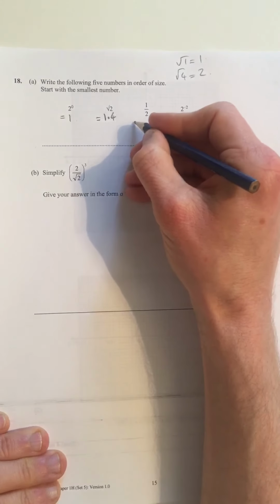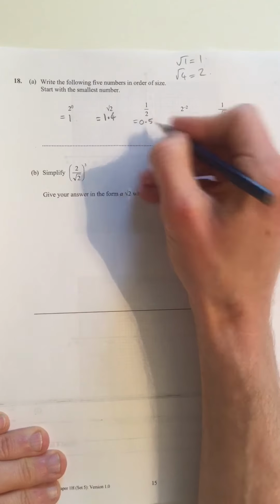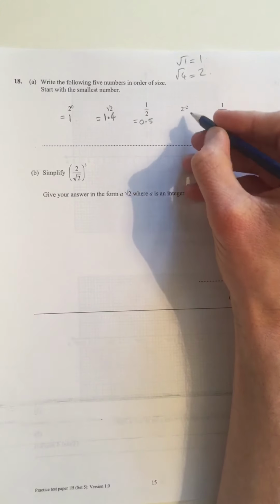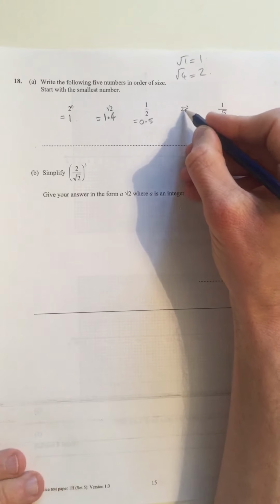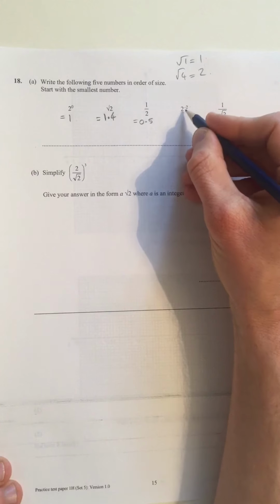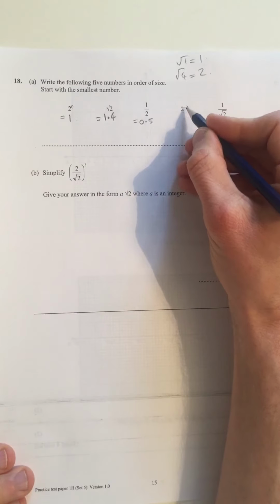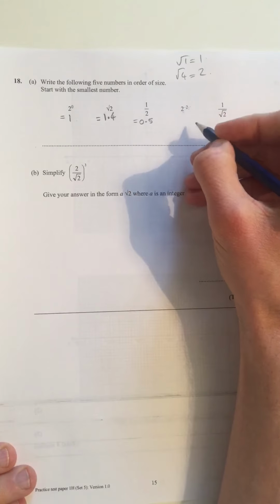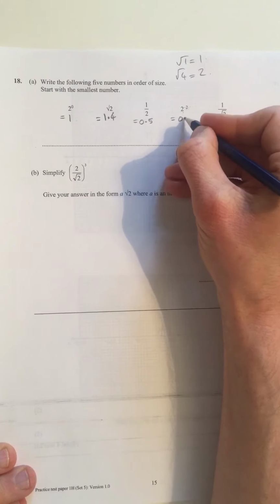We've got half, which is obviously the same thing as 0.5. We've got 2 to the power minus 2. Now 2 squared would be 4, but that minus means it's 1 over 4, which is the same thing as 0.25.